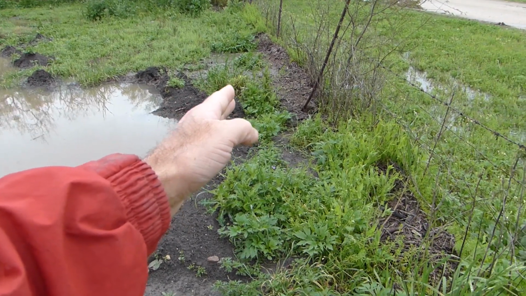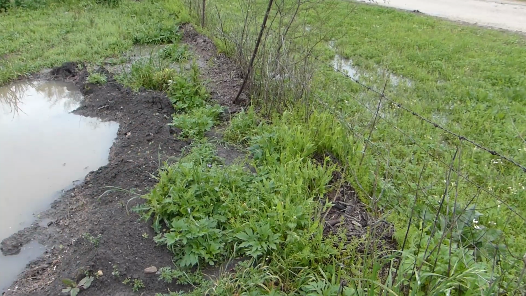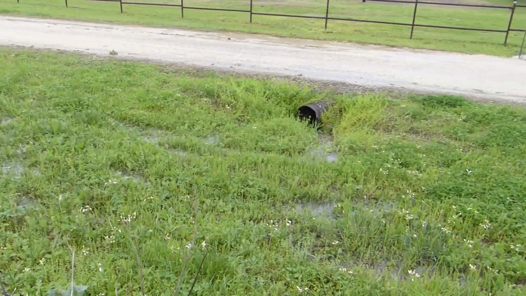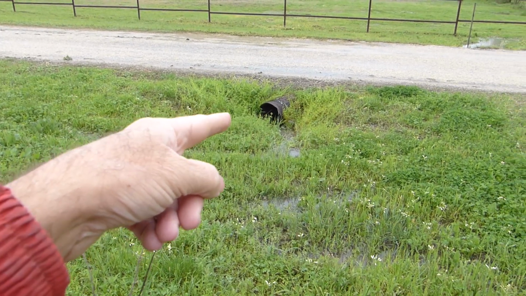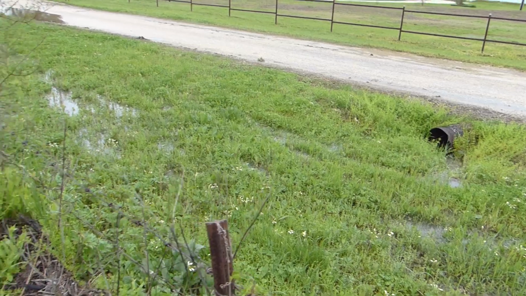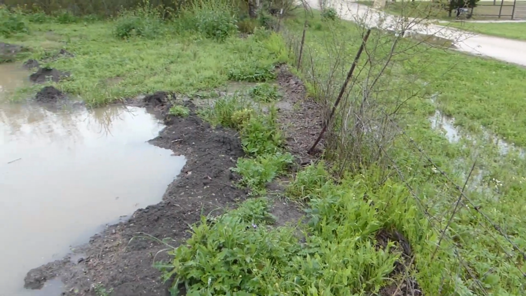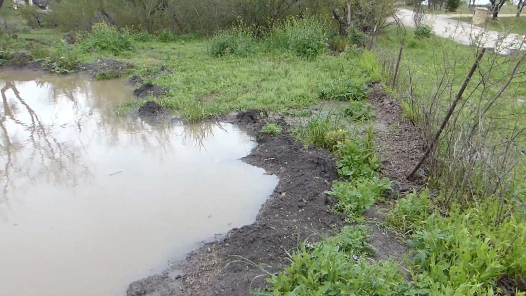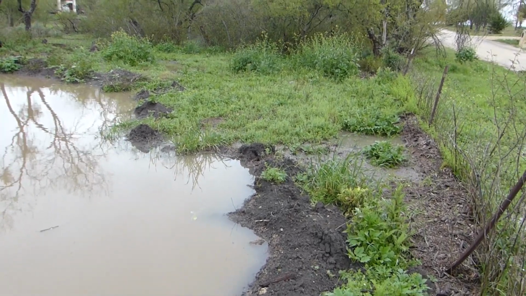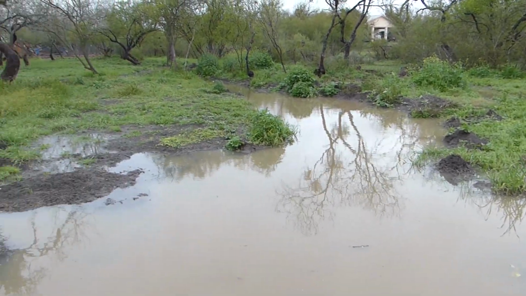And I'm going to design a spillway that will control this water flow and send it where it should have gone, so that I don't change the water flow for the neighbors. They're still going to get what they're used to getting, just not all of it at once like they're used to getting.